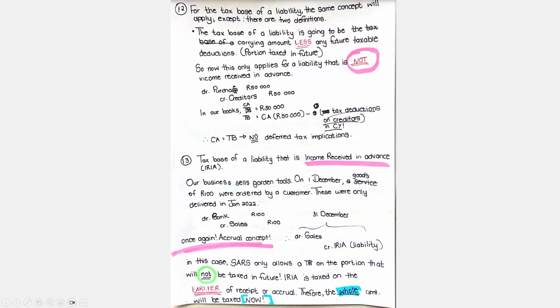So there's a liability that results from an income, which is income received in advance, and there's a liability that is taxed when paid, which is completely different from the income. So one emanates from an expense and the other emanates from an income, and that is why there are two separate definitions for the tax base of a liability, a pure liability, and tax base of a liability that is income received in advance.